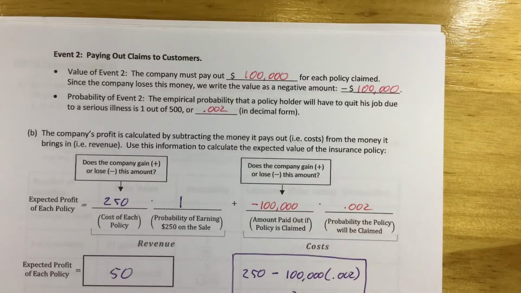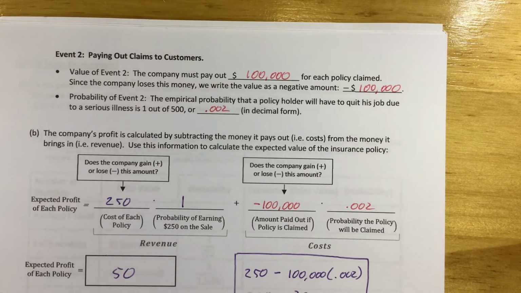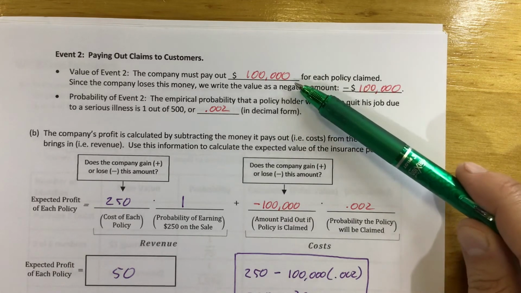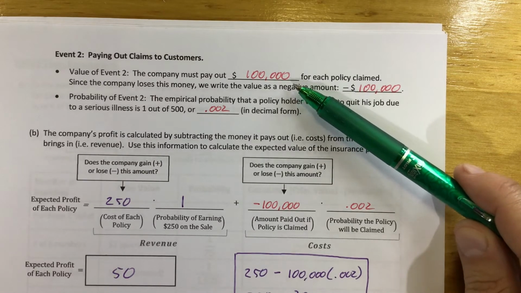On the other hand, there's another event that can occur as well, which is the policy holder making the claim that they got sick and can't work, and they're going to get that money paid out. So the other event is the $100,000 that could get paid out to the person.